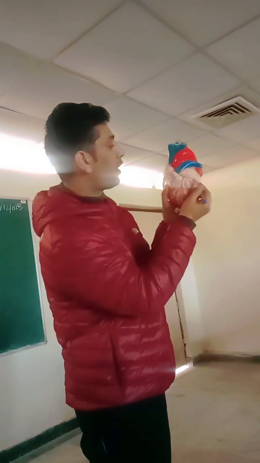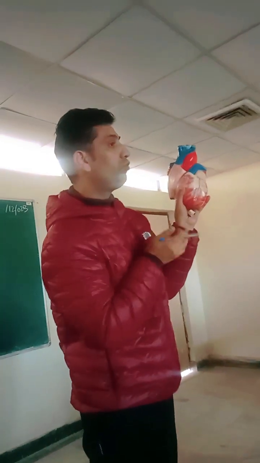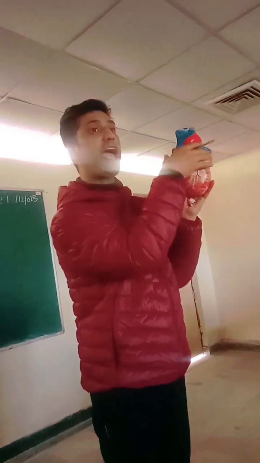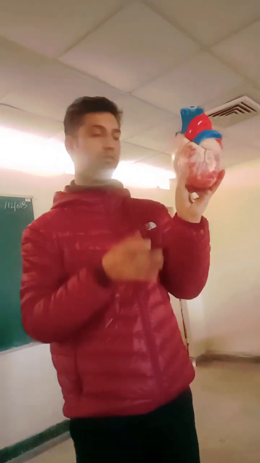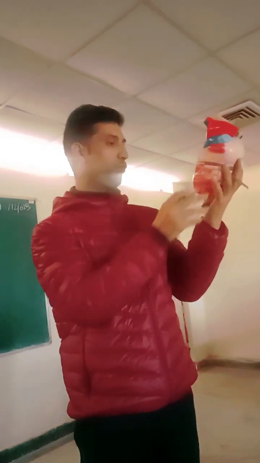What is the purpose of the coronary sulcus? It separates what from what? The atrium and the ventricle. Yes, it separates the atrium from the ventricles. Okay, those were some additional pointers about this.